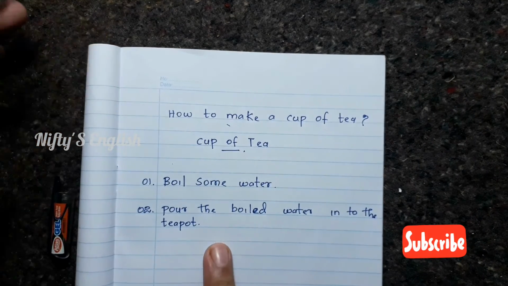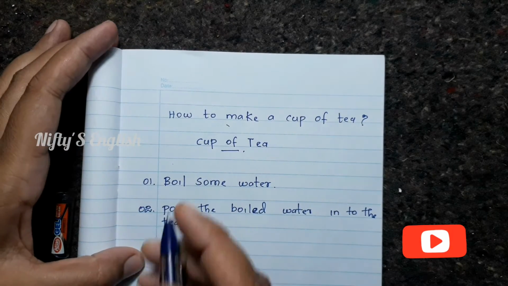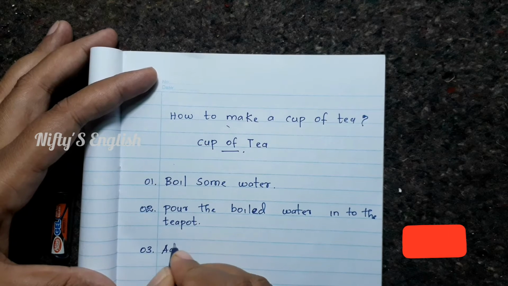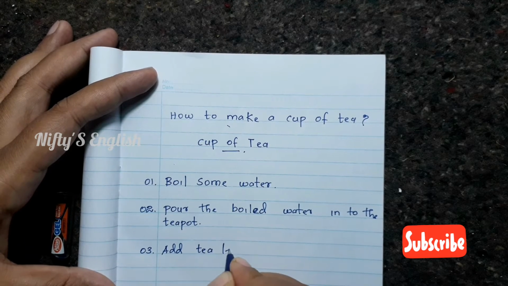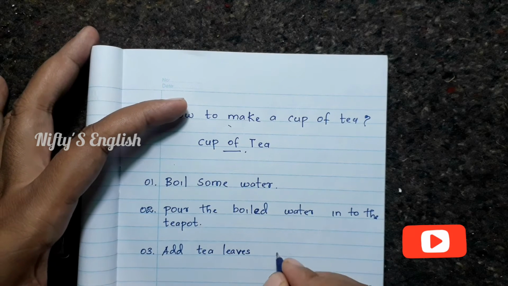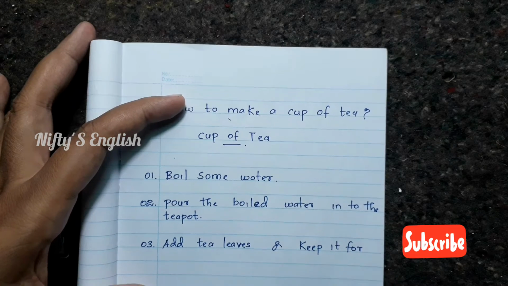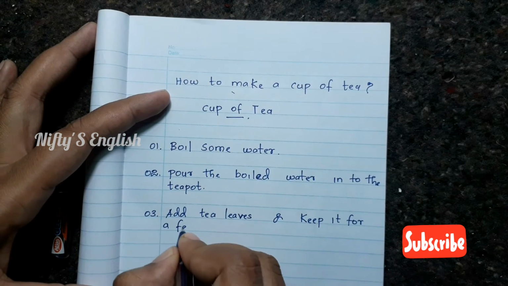Third one is add tea leaves and keep it for a few seconds.